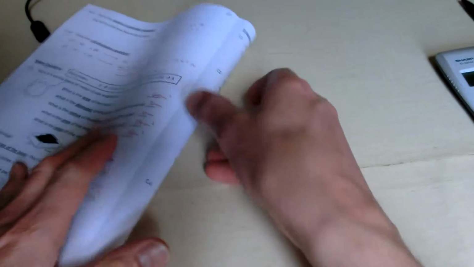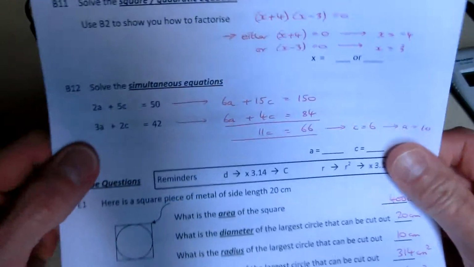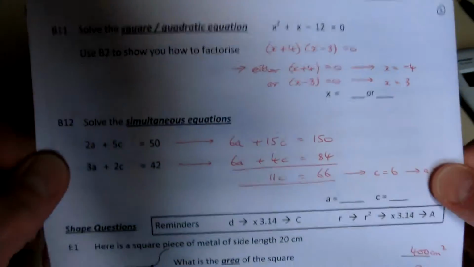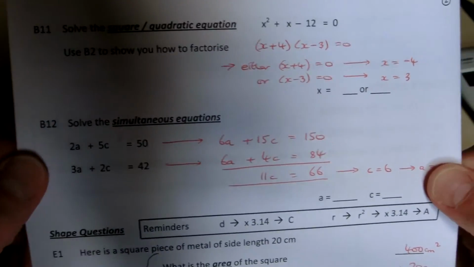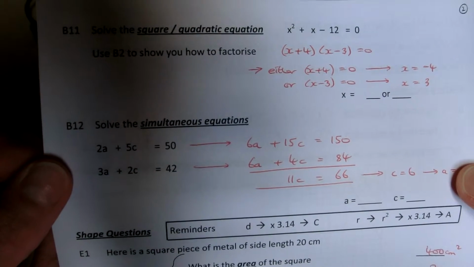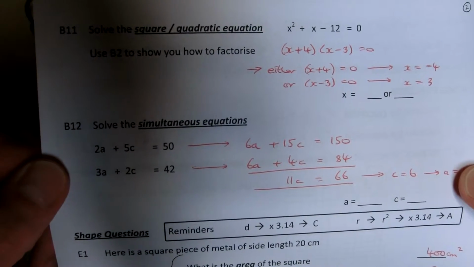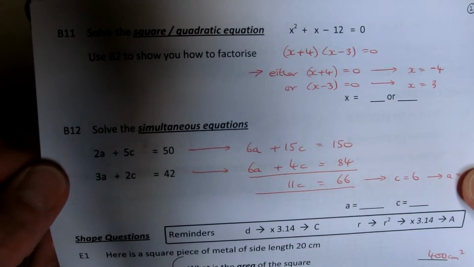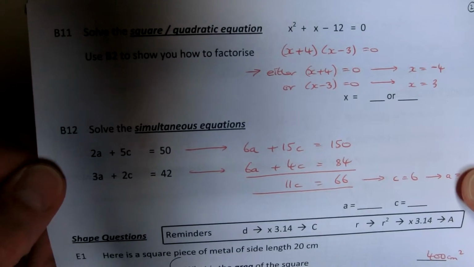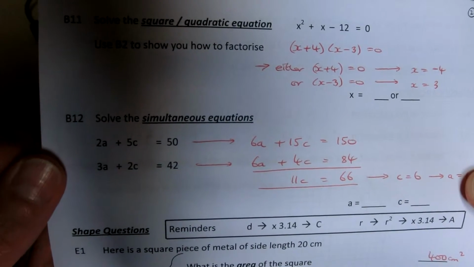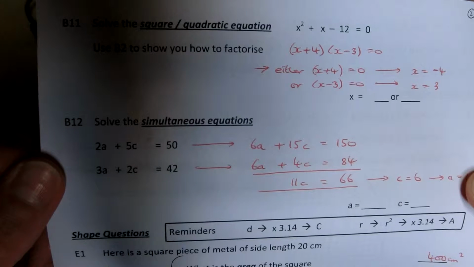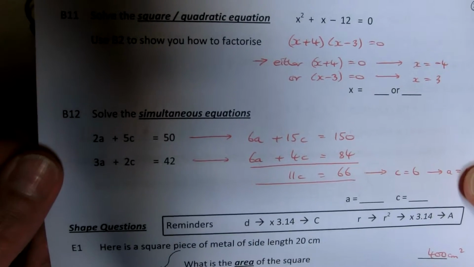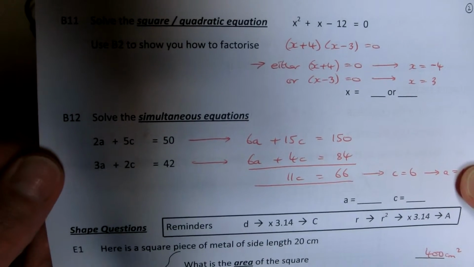Flipping over the page. So, to solve the square equation here, you factorize again, you get x add 4, x subtract 3 equals 0. If in maths you have something times something equals 0, either the x plus 4 must be 0 or the x minus 3 must be 0. That means that either x is negative 4 or x is positive 3. The two solutions are x equals negative 4 and x equals positive 3.